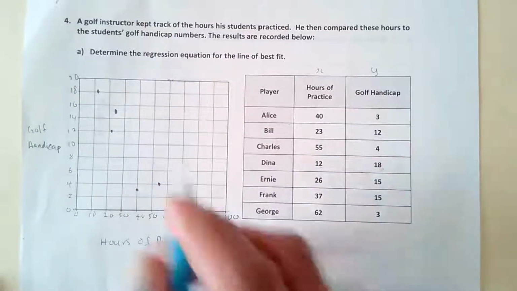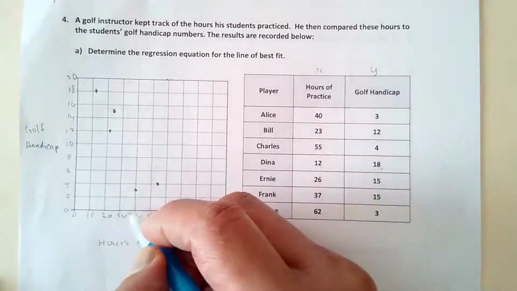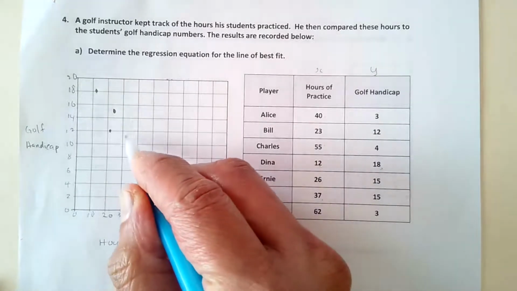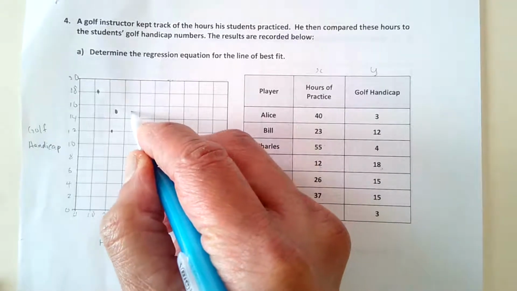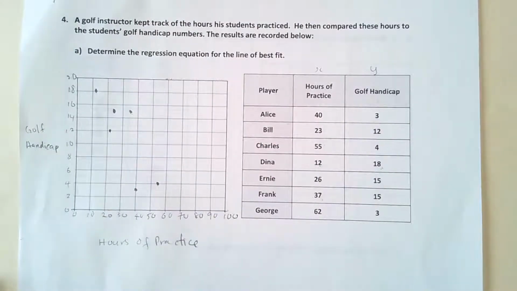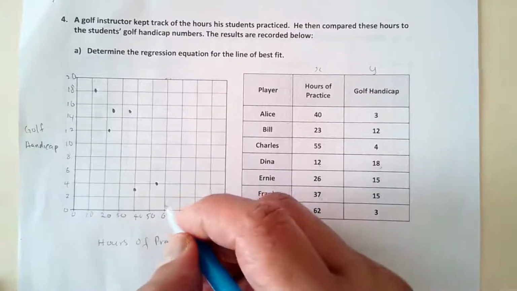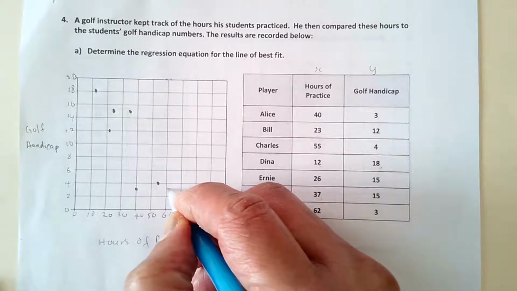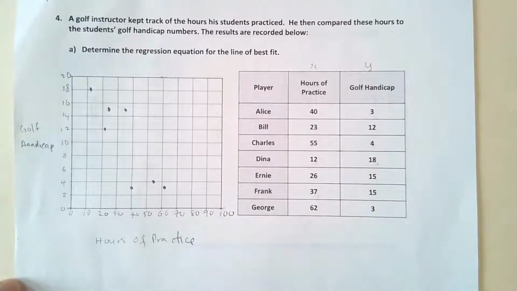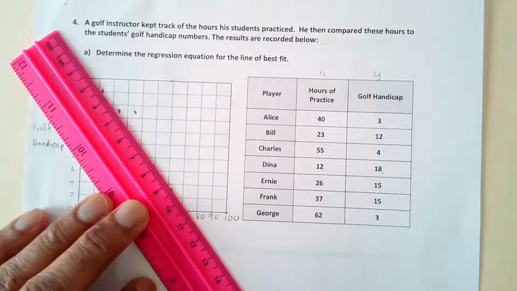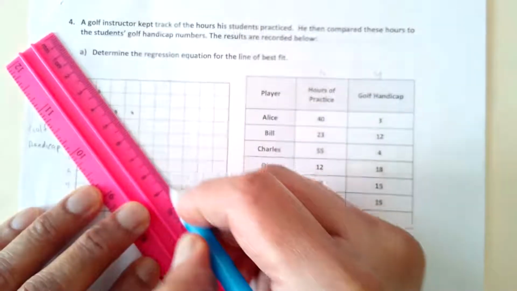You can see there's a pattern going on here, maybe going down. Frank, 37 and 15, so 37 is about here, and 15. And George, 62 and 3, which would be about here. Then I take my ruler and do an approximation. I notice a trend. It looks like it's going down like this, so this would be my line of best fit.